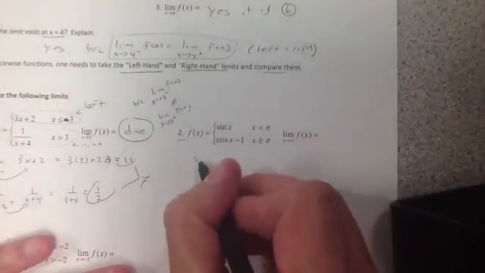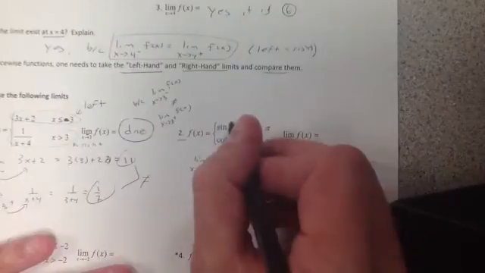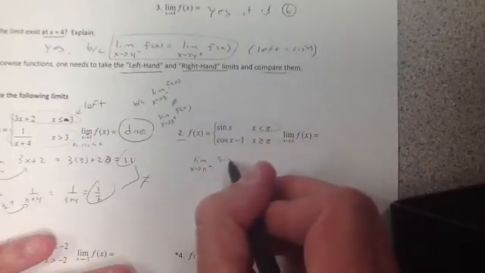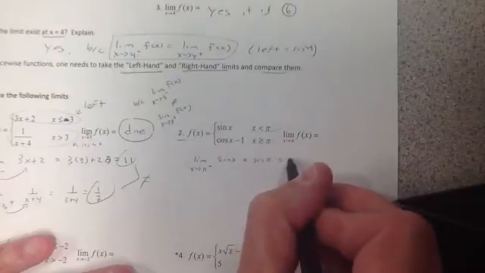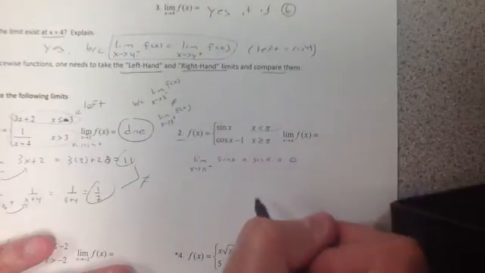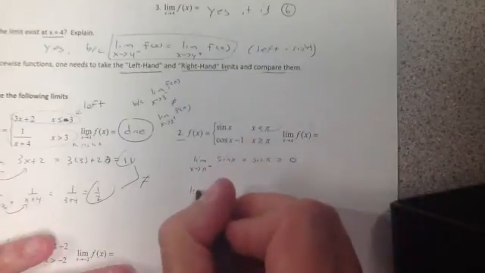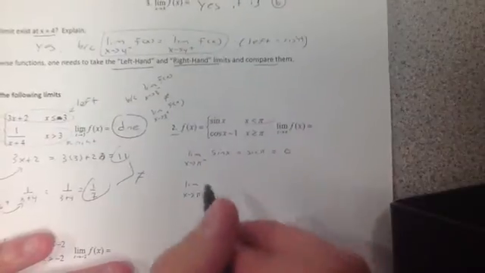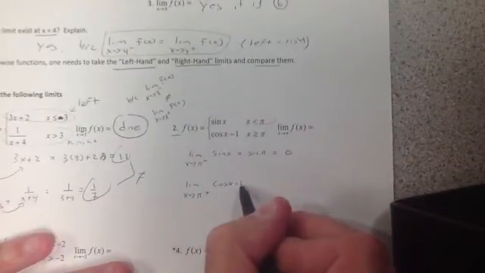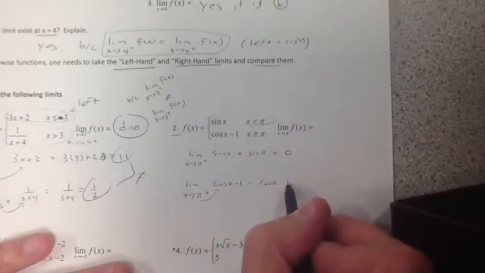I need the limit as x approaches pi from the left. There's my left side. I'm going to use the sine of x, and that becomes the sine of pi. Well, what's the sine of pi? 0. Now I take the limit as x approaches pi from the right. That's going to put me on my bottom function, cosine of x minus 1. Plug in your pi. Cosine of pi minus 1.